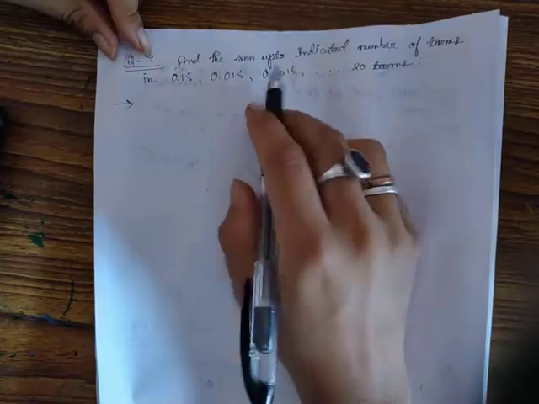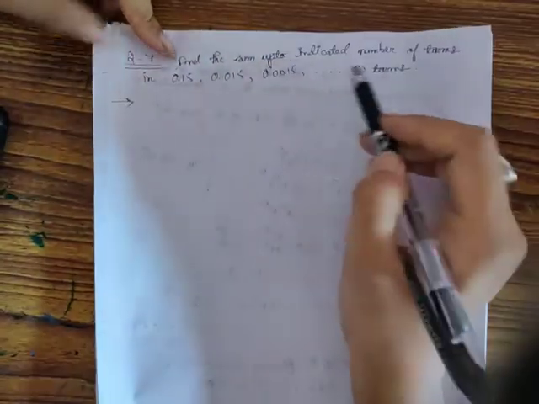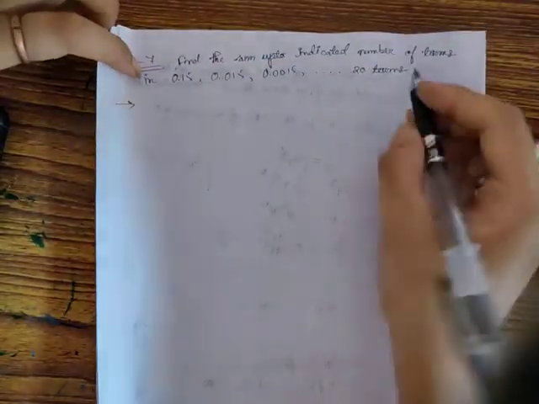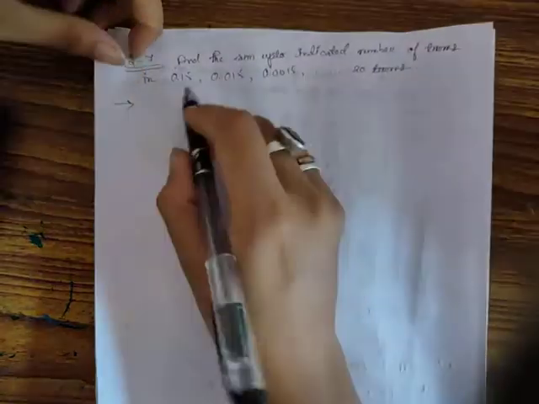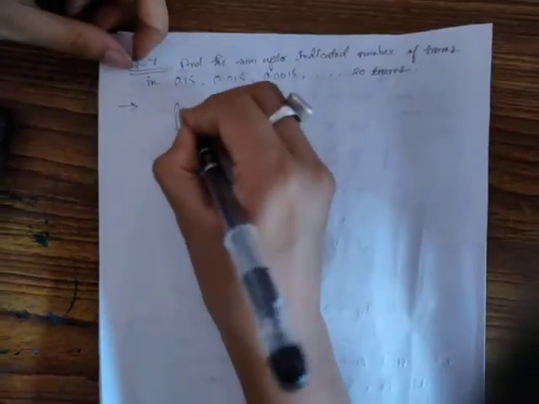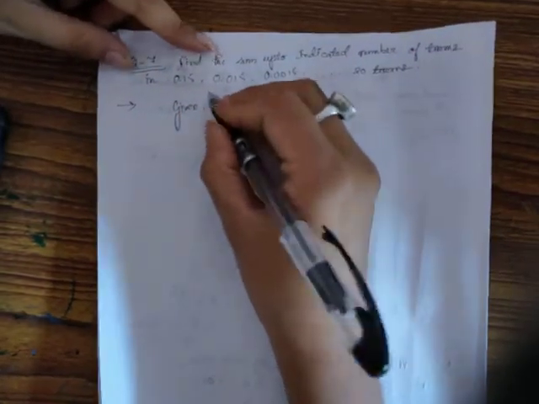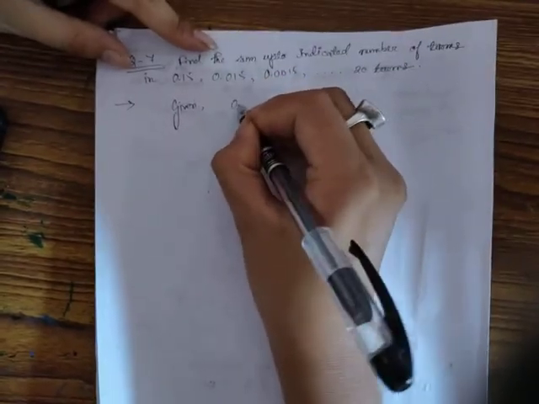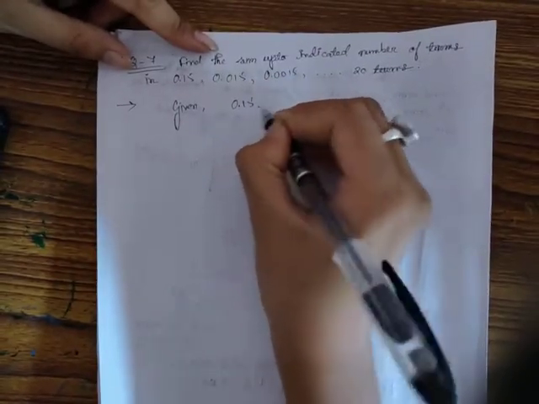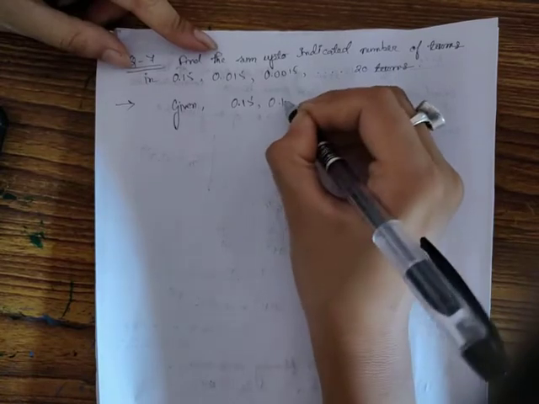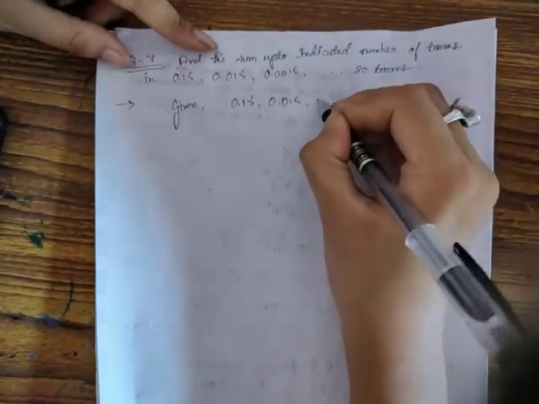So now we discuss question number 7. Here we have to find the sum up to indicated terms. That means we have to find the sum of 20 terms of the given sequence. Given a sequence, we will check whether it is an AP or a GP by checking the common ratio. So first I write the sequence.